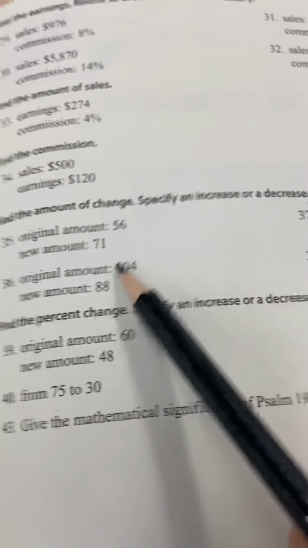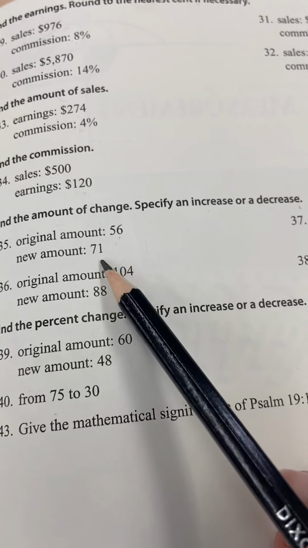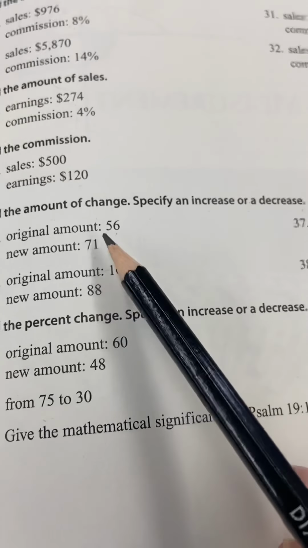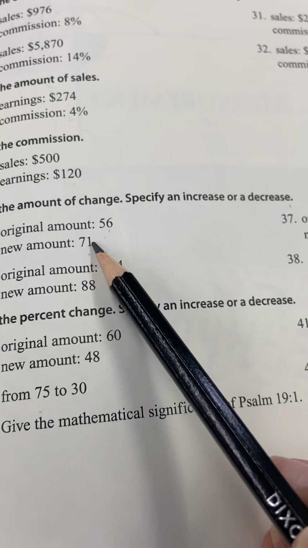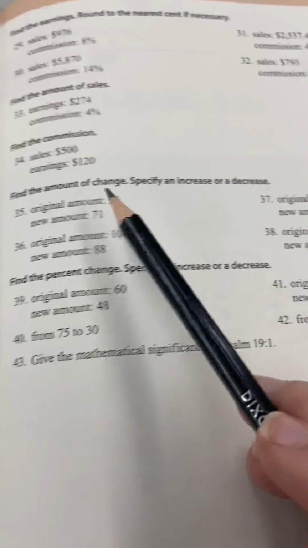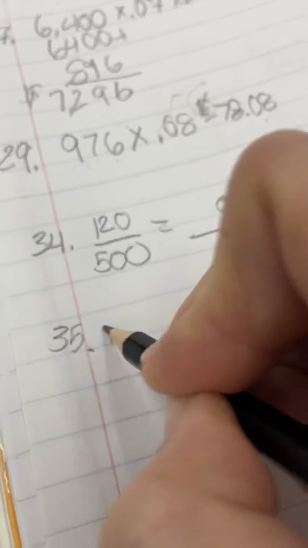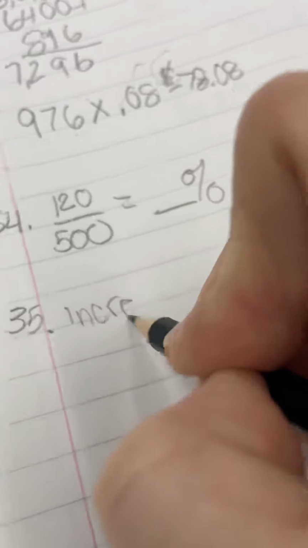So, if I go from 56 to 71, is that an increase or a decrease? 56 to 71, that is an increase, okay? So on 35, right away, I know it is an increase. But how much? That is what we're going to find out.